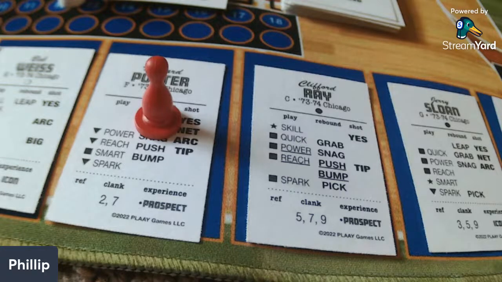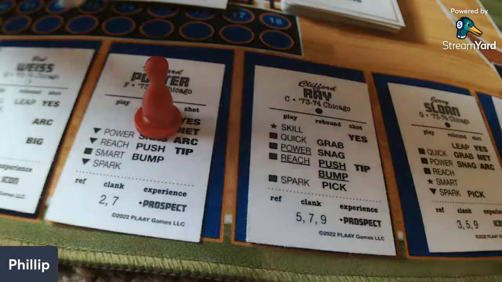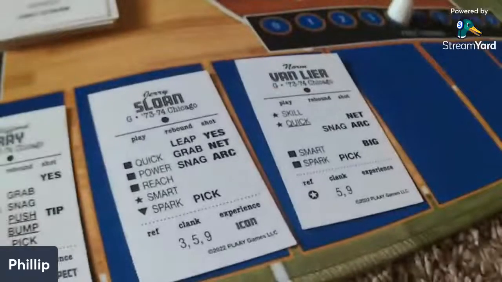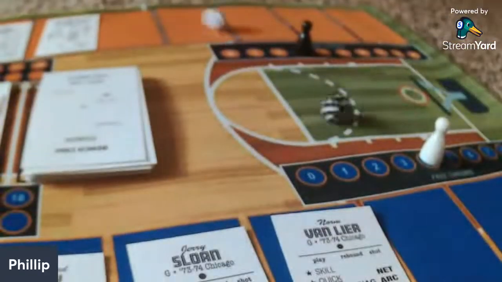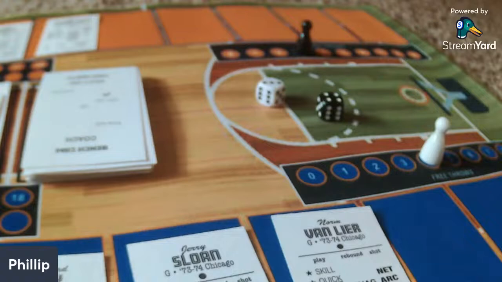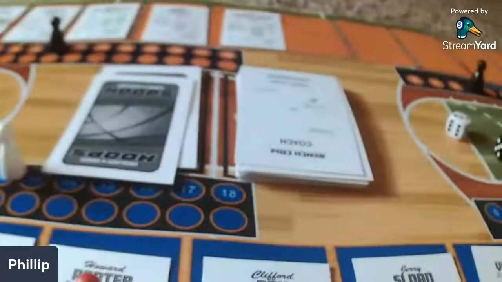It scores 1, which makes it 8-5, and we roll for the and 1. That's a 7, and 7 is his clank number. So no additional points on the free throw side.